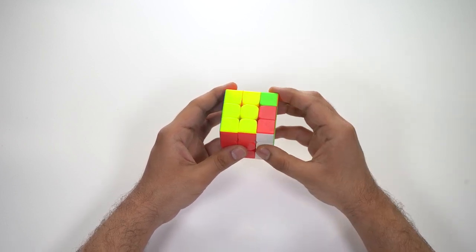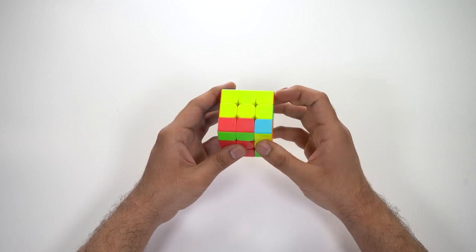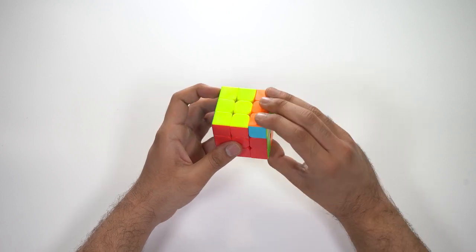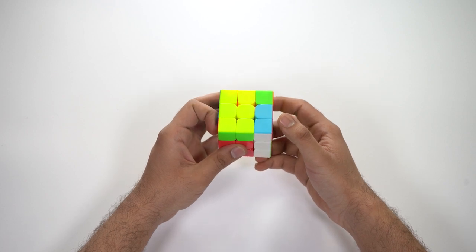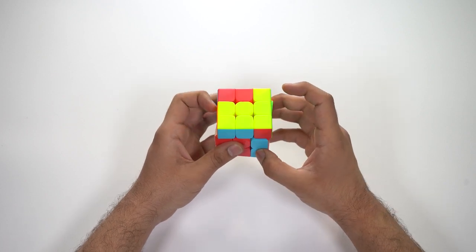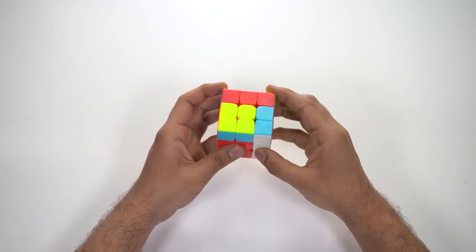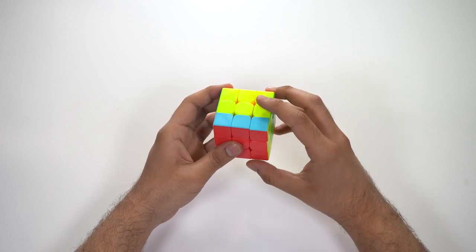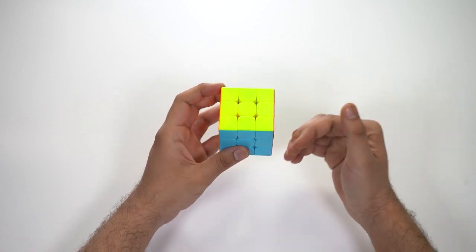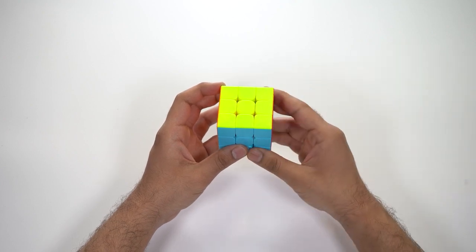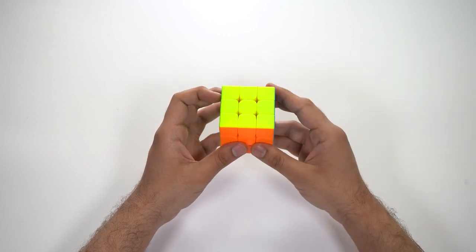R, U, R prime, U prime, R prime, F, R2, U prime, R prime, U prime, R, U, R prime, F prime. As you can see, in this case, we also happen to skip edge permutation, and we have a fully solved cube.